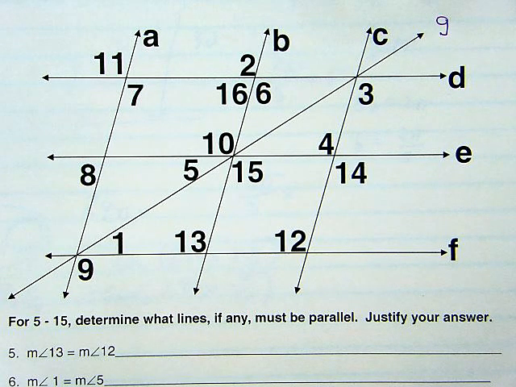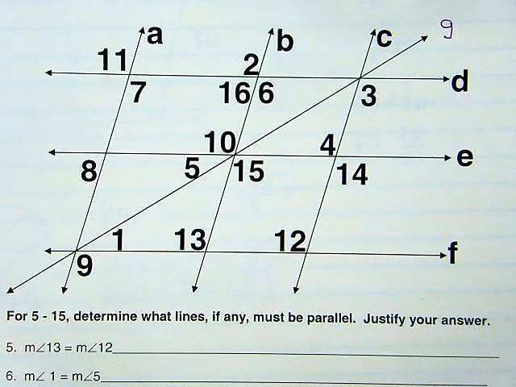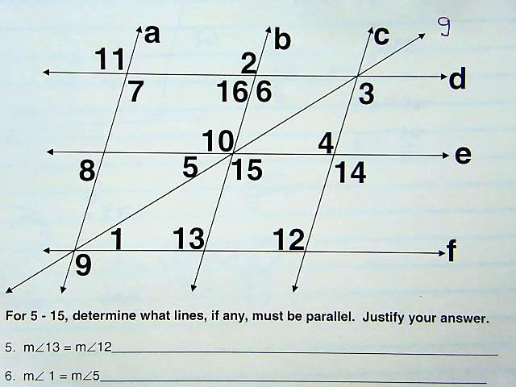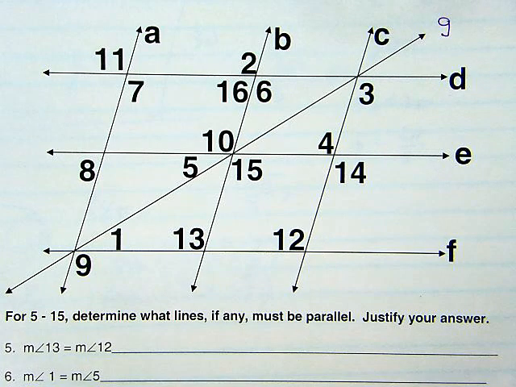And we've got a number of problems in which we have to determine which lines must be parallel given the information that we're told. And we're also told to justify our answer. So let's look at the first question. The measure of angle 13 equals the measure of angle 12. Okay, so we can identify 13 and 12 as being over here and over here. So let's go ahead and do our usual. Let's figure out which lines are involved in angles 13 and 12.